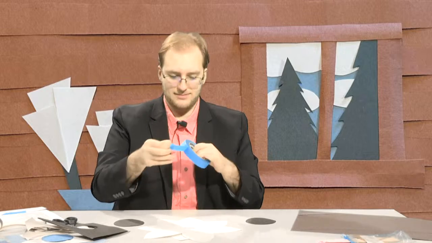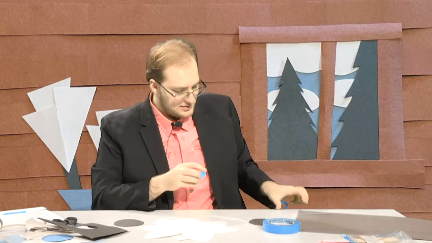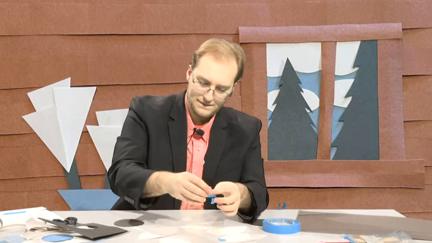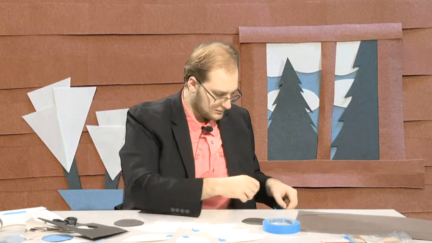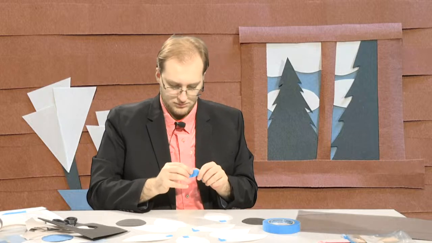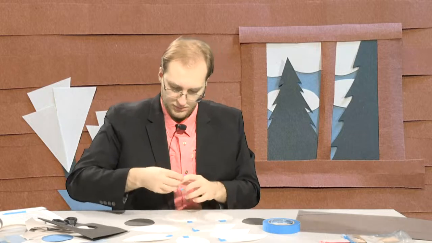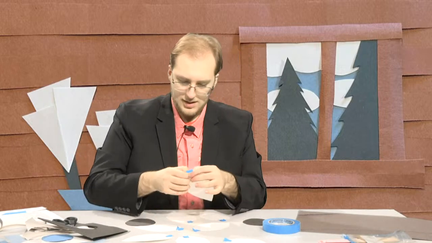Now this is where the tape comes in. Take 8 pieces of tape, or at least 1 piece of tape for each of your petals. Like so. And now simply arrange them on the back.